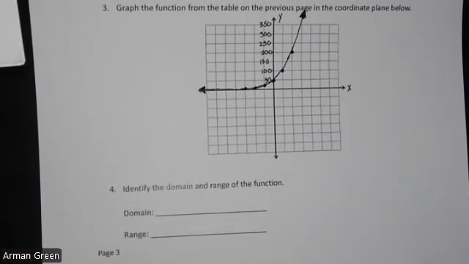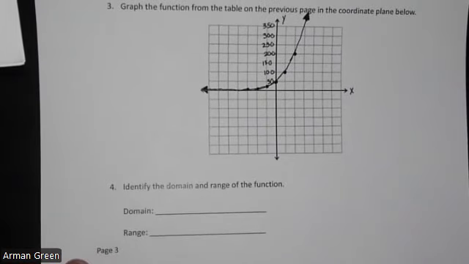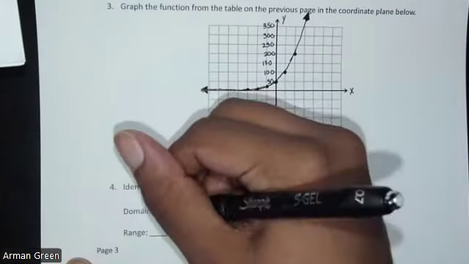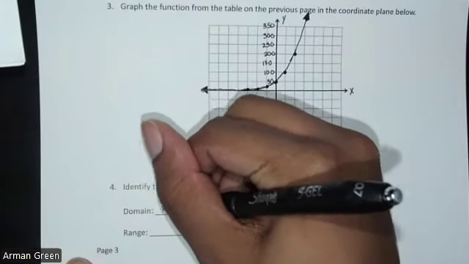Now, here's our function. We're trying to identify the domain and the range. So again, if we look back at our notes from page 2, it says domain deals with x values or y values. And if you look, you should see that it says that we're dealing with x values. And the range, on the other hand, deals with the y values.